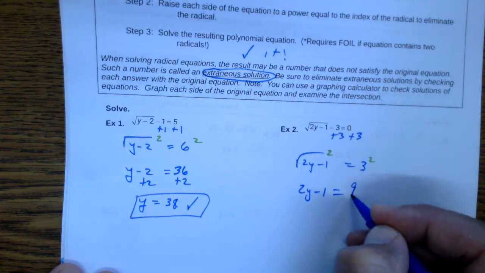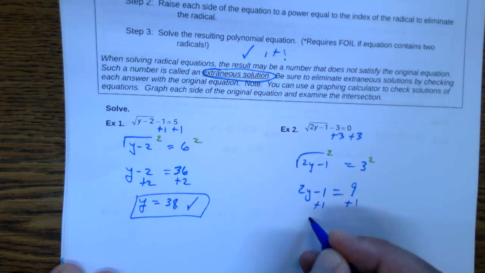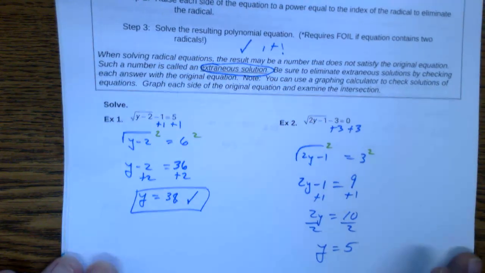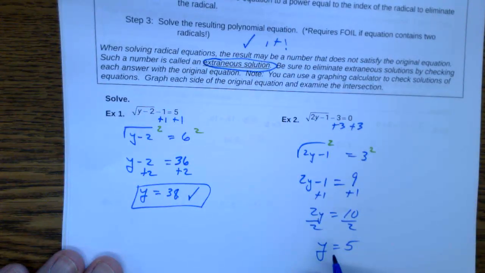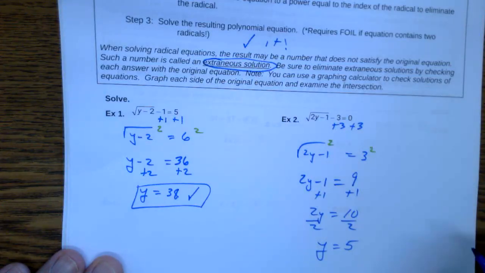3 squared we know is 9. We can go ahead and add 1. It gives us 2y equals 10. And go ahead and divide. And now I get y equals 5. Before I circle or box up my answer, I always check it. So look at this. It kind of looks like a check mark. So I always remind you guys, check it.